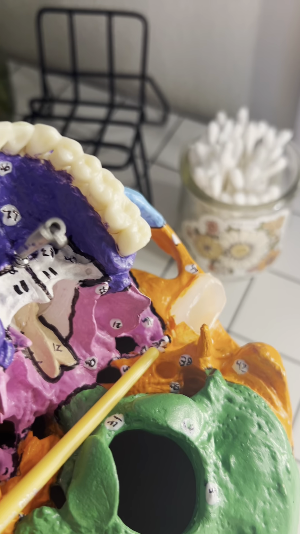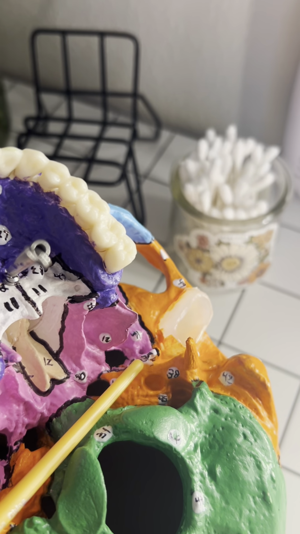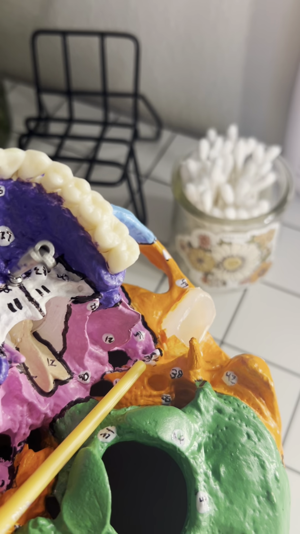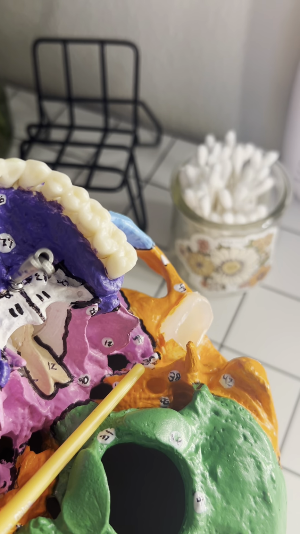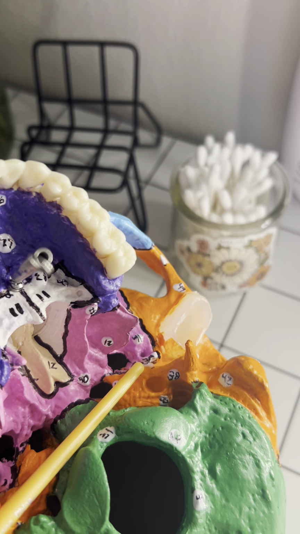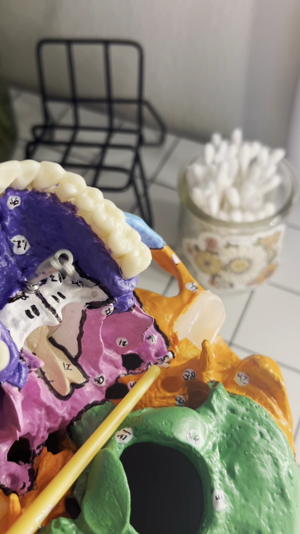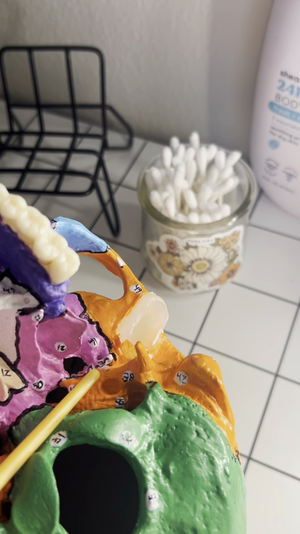Number 33 is kind of tricky to see, but it's the spine of the sphenoid bone, which is a sharp projection on the sphenoid bone that serves as an attachment site for ligaments located near the foramen spinosum.